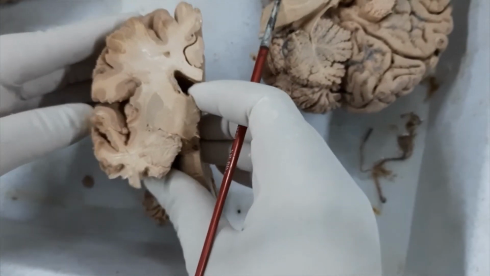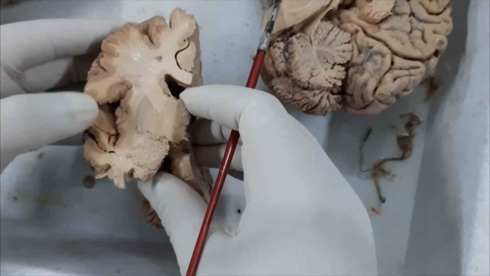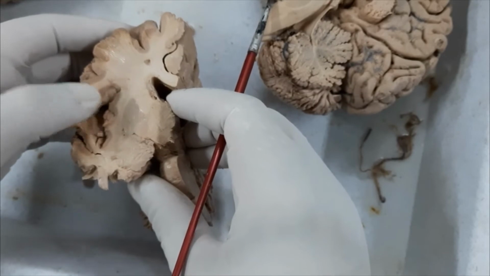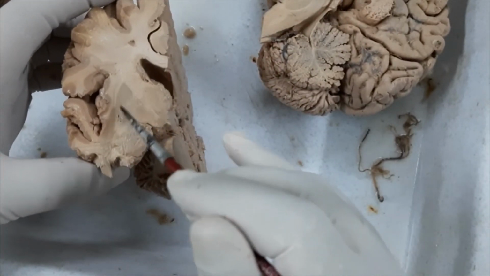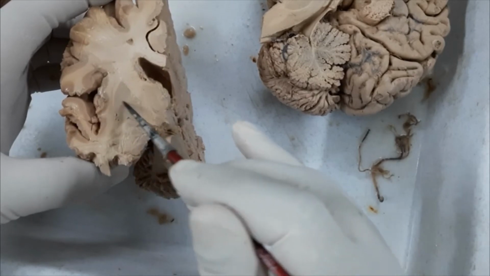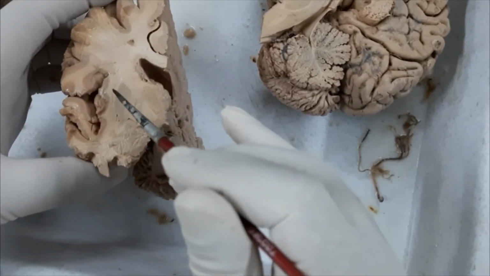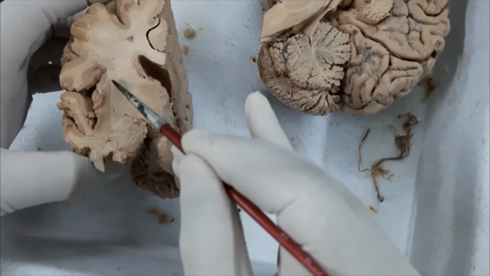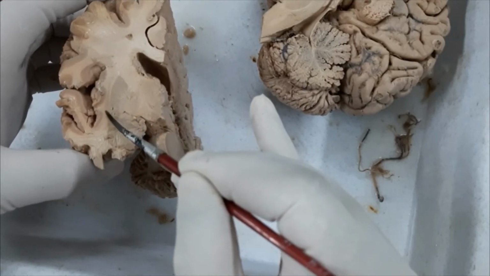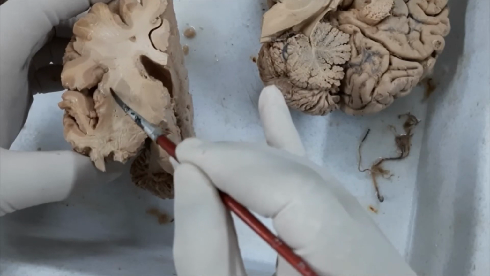This is called the operculum. The insula is in close relation to the lentiform nucleus, which lies deep, and there is a very thin band of gray matter here, called the claustrum.